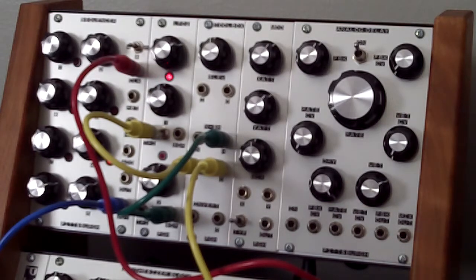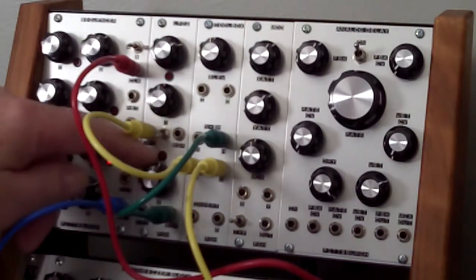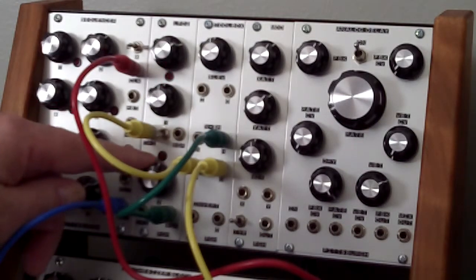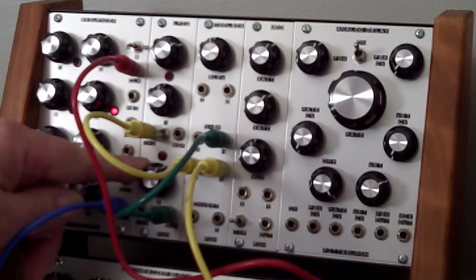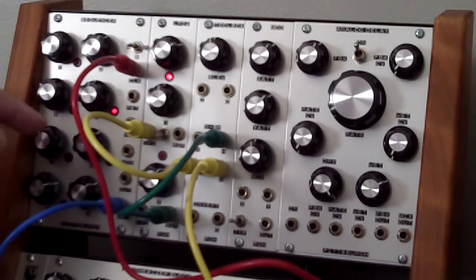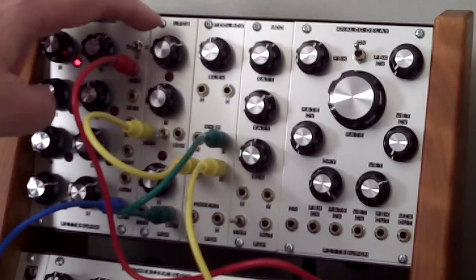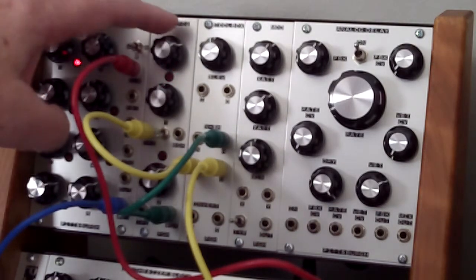We can also adjust the cycling rates between the two LFOs, the clocking signal coming from the bottom LFO, and the speed of the triangle wave coming from the top LFO.